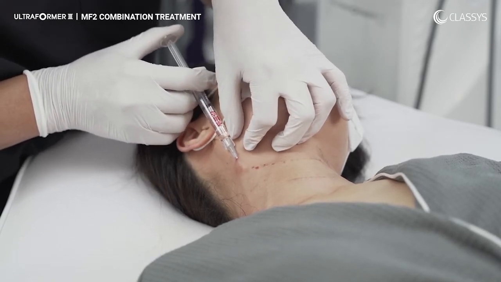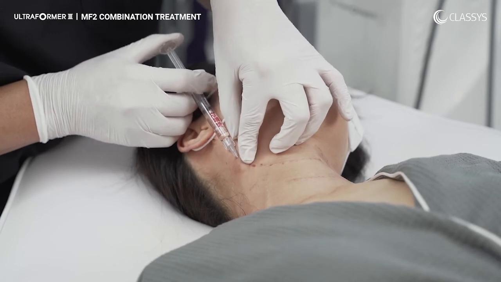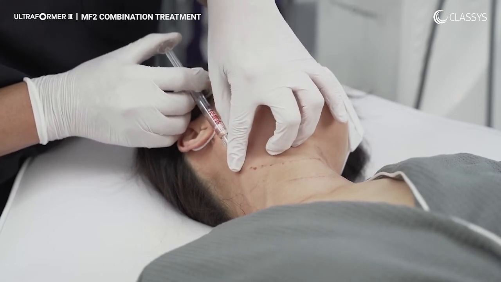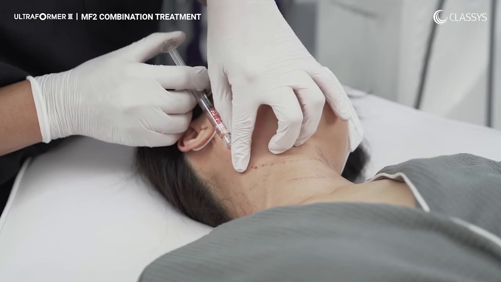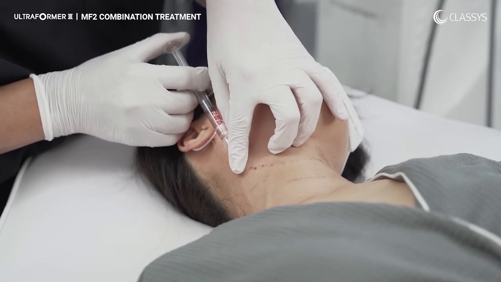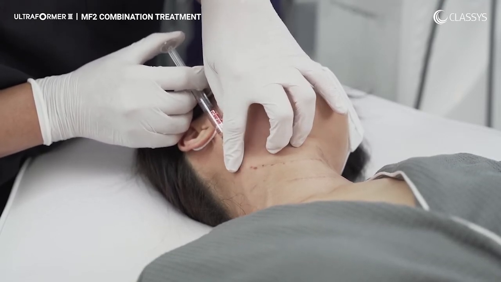You can just use this kind of moving forward and back and giving a small volume of the non-cross-linked hyaluronic acid here.